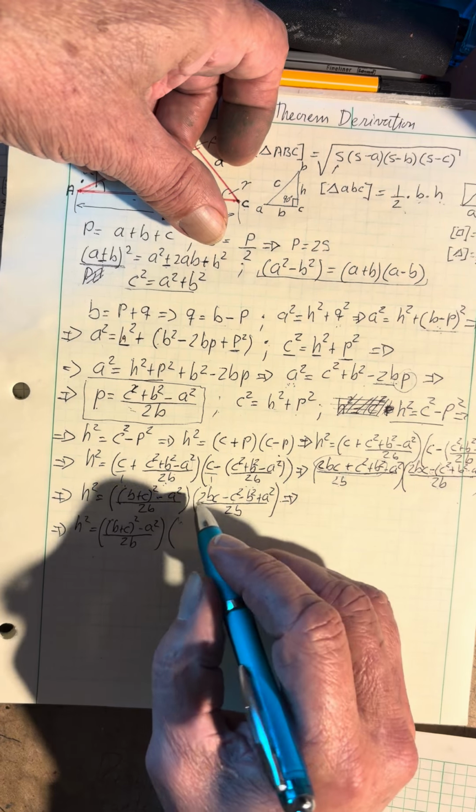So what we're saying is that we can replace this by this. Yeah? We can replace that, and then this will be 2s minus 2a.